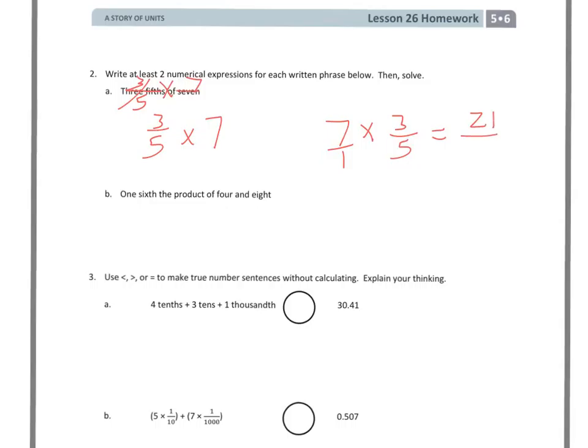Multiply my numerators, multiply my denominators, and then I could change that back to a mixed number by dividing. And I got 1, and that's going to be my new numerator and my existing denominator, or the number that I'm dividing by, my divisor. So 4 1/5. Now 1/6 the product of 4 and 8.